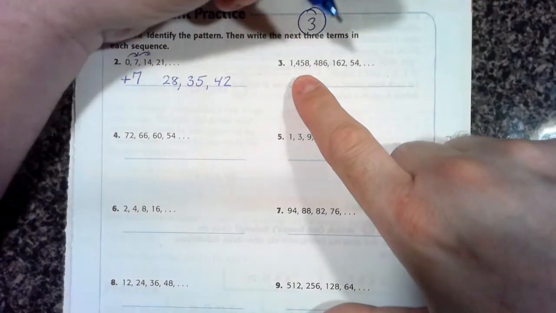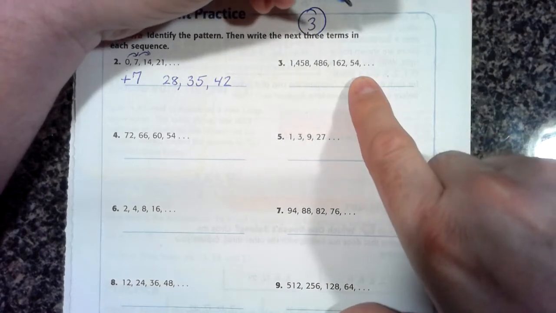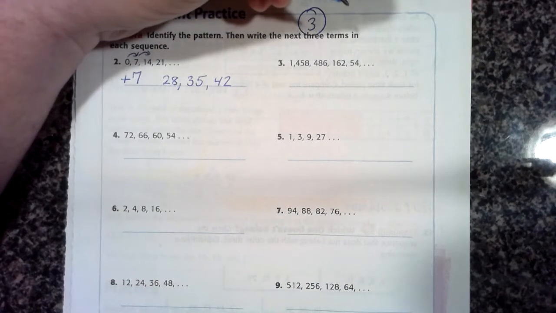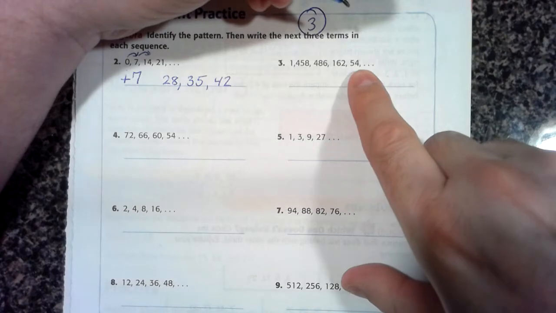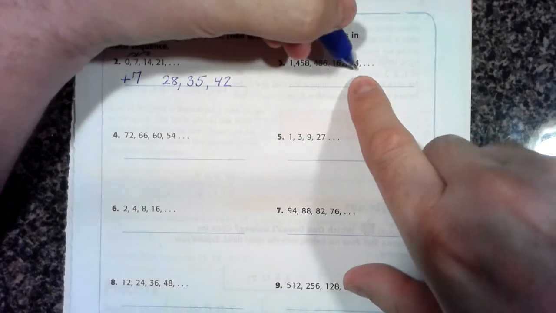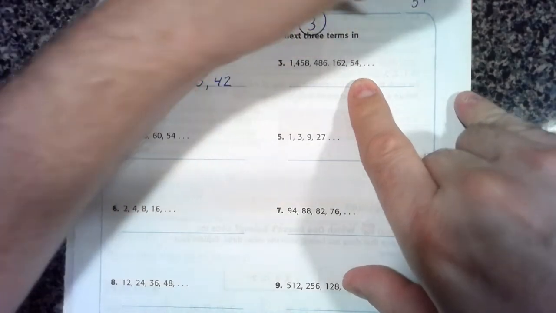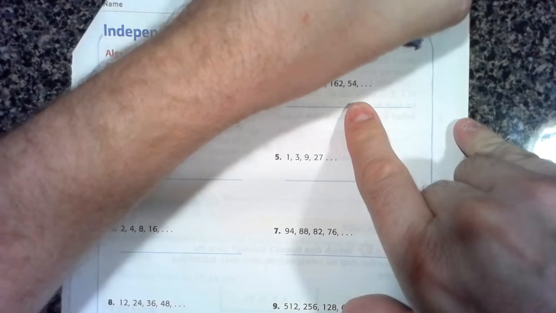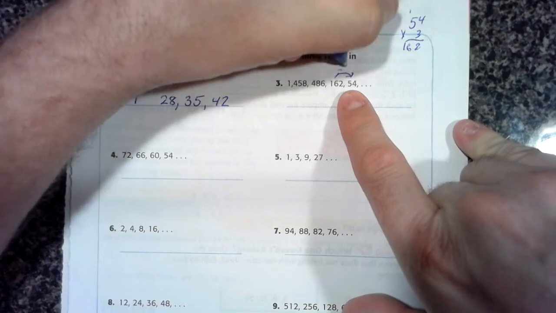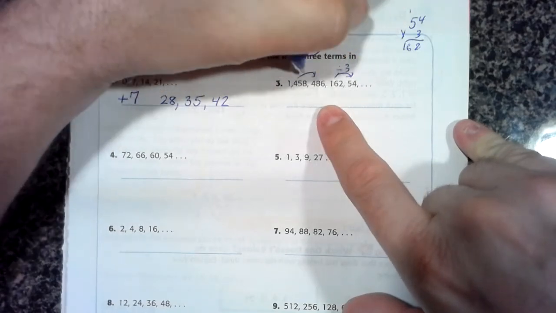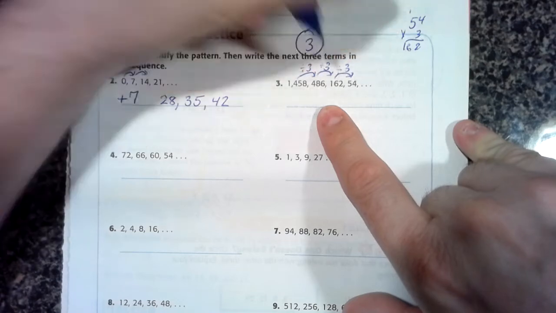All right, so this one here, we are going to look at this and say, well, okay, we're going down here. We're not going up this time, we're going down. And if we look at this, you're probably going to want to look this way first. Because if you look this way, it looks to me like to get from 54 to 162, you're going to multiply by 3. Because 54 times 3 is going to give you 162. So to get from here to here, you're not going to multiply, you're going to divide by 3. So from here to here, you're going to divide by 3, and there to there, you're going to divide by 3 also. So each one of those, you're going to divide by 3.